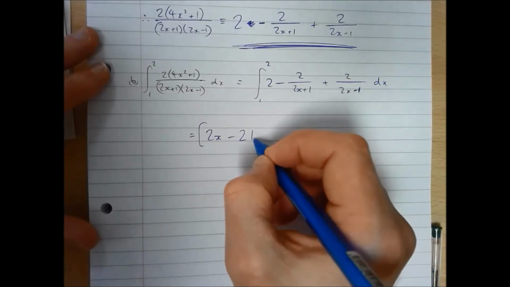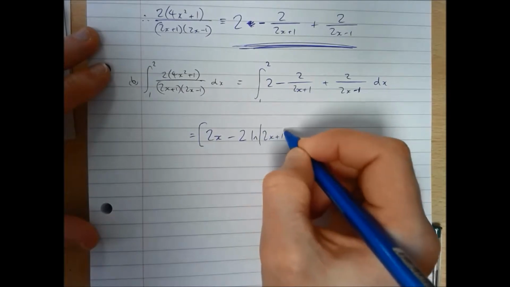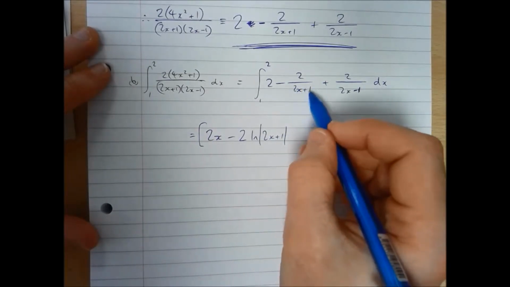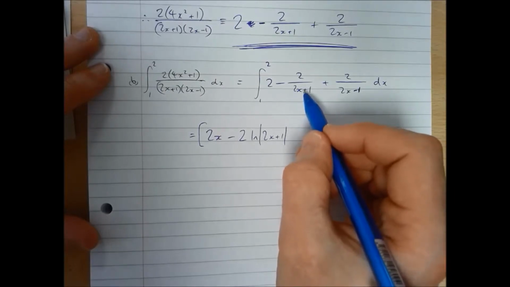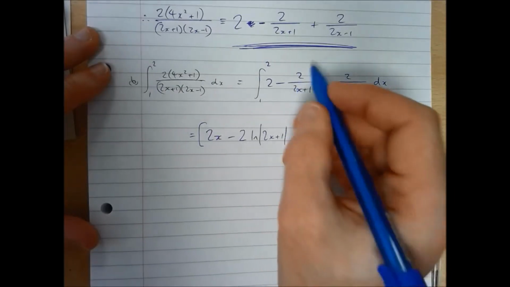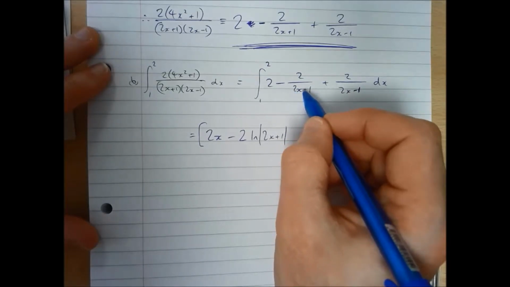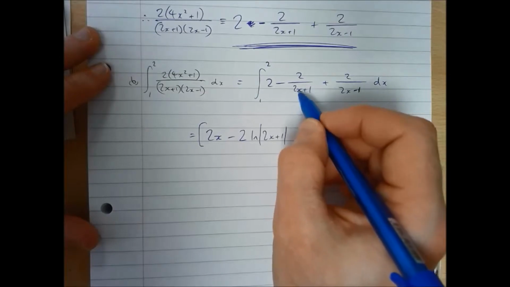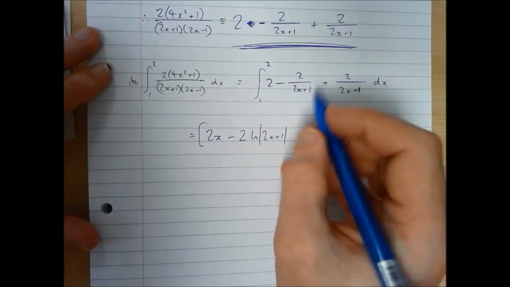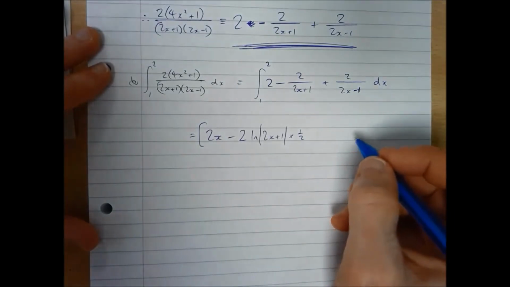Ln then of 2x plus 1, but because our inside function there is 2x plus 1, it's linear. First of all, it allows us to integrate it at all, but it means that we need to divide by the coefficient of x. So I'm going to tap that on as a times by a half at the end there.